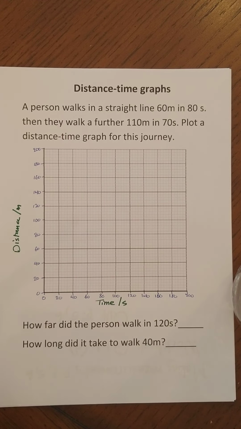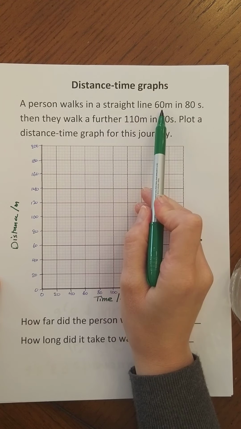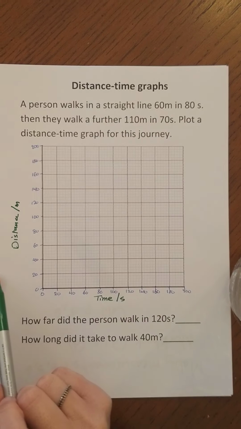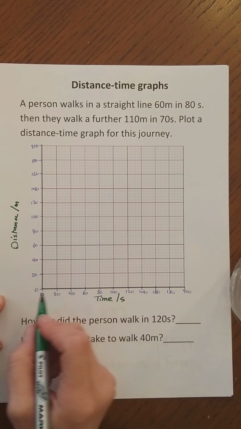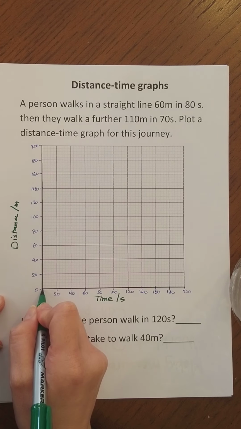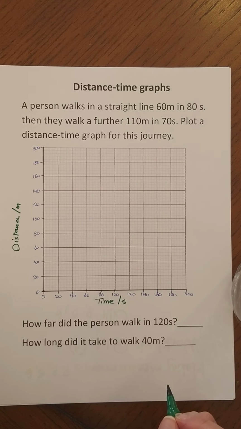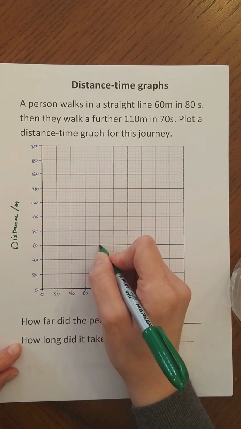Okay, now this journey is divided into two parts. The first part is when the person walks 60 meters in 80 seconds, then 110 meters in 70 seconds. We need to plot each part of this journey. The person at the beginning of the journey is at 0 seconds, 0 distance at this point here. The first part of the journey is traveling 60 meters in 80 seconds. So we need to plot a point between 80 seconds and 60 meters.